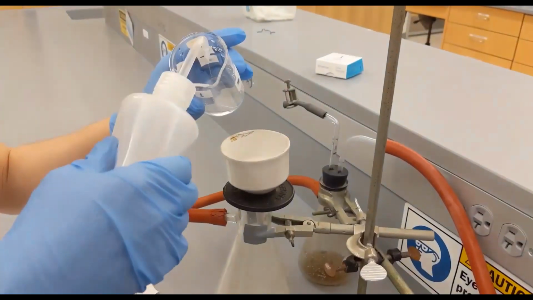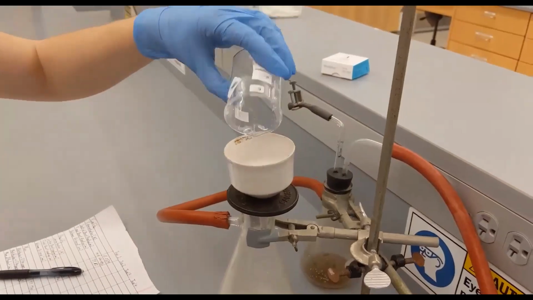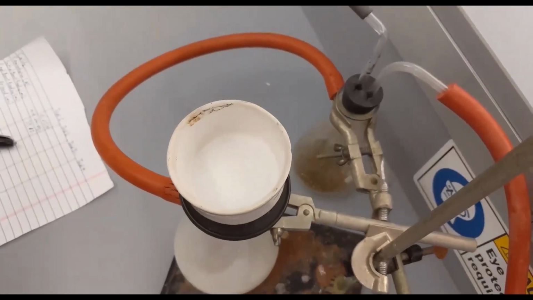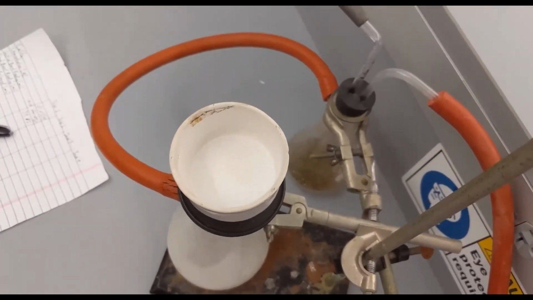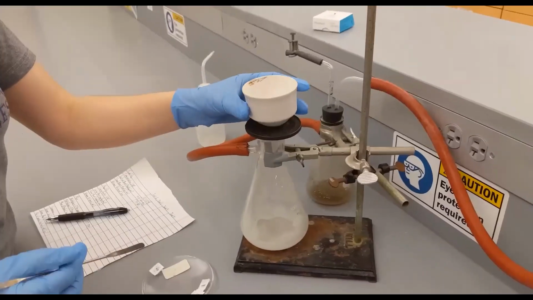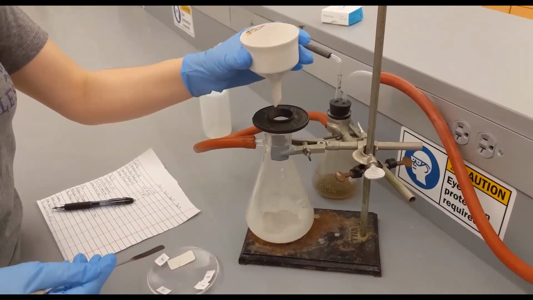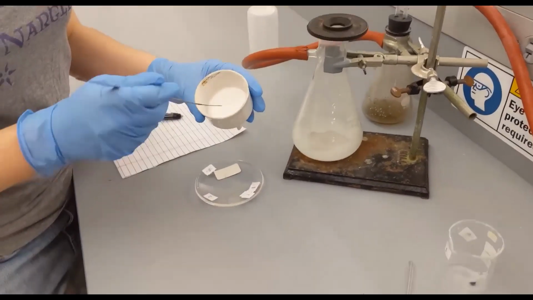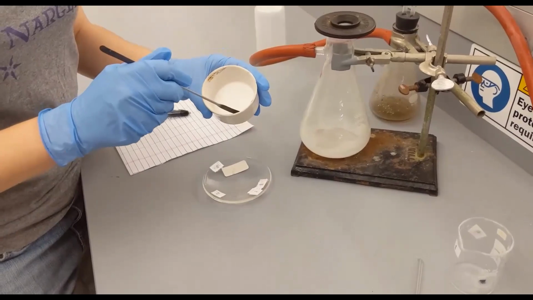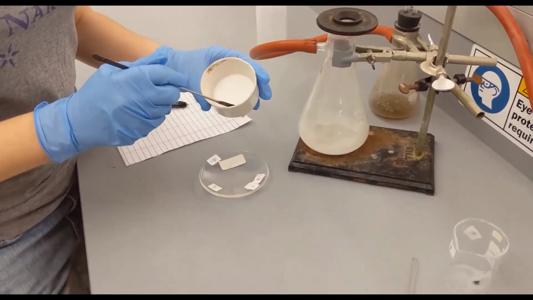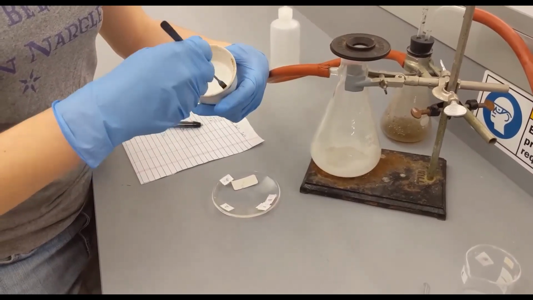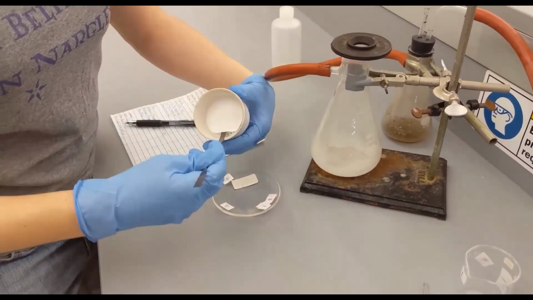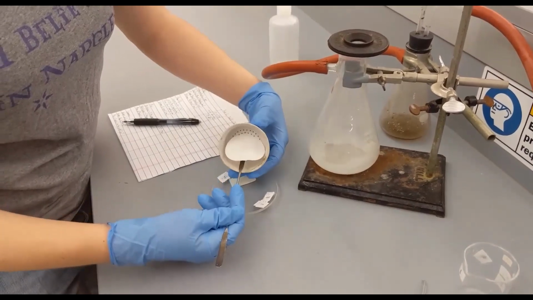After you've washed it out a few times, you want to let the sample sit for a few minutes under vacuum to make sure that it gets as dry as possible. You want to turn off the vacuum and carefully take the Buchner funnel off of the rubber stopper. You want to take your metal spatula and then carefully remove the filter paper from the funnel and place it on the appropriately labeled watch glass.